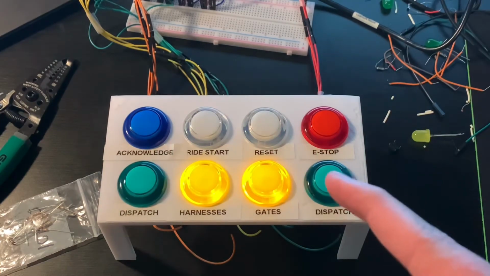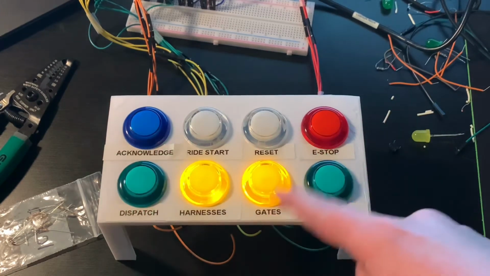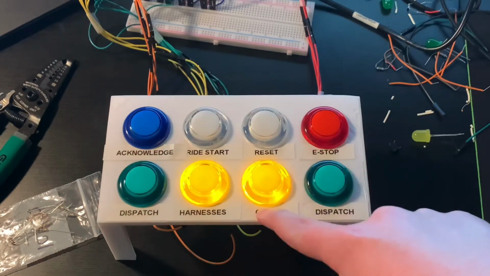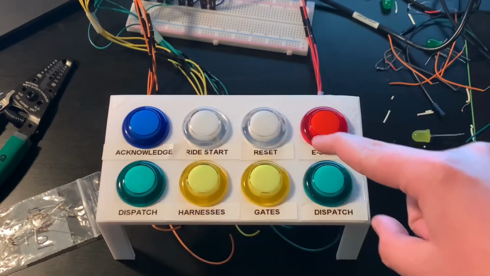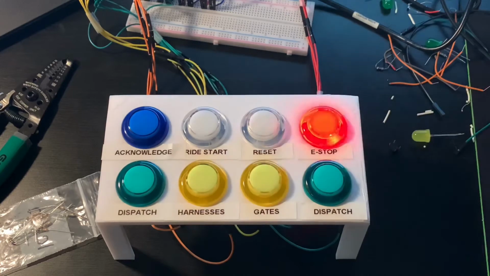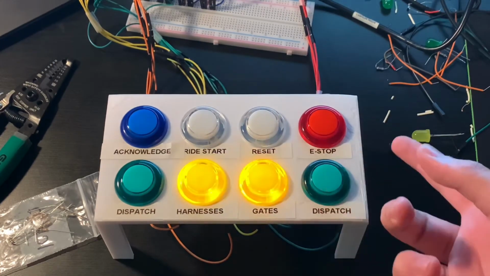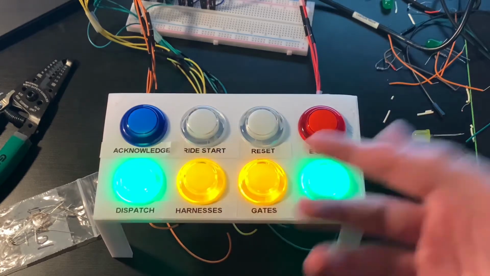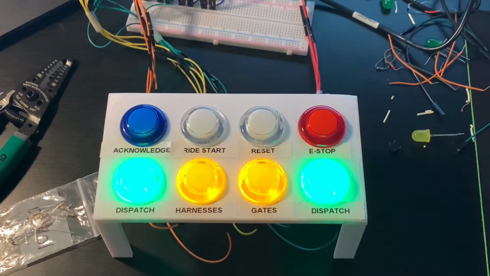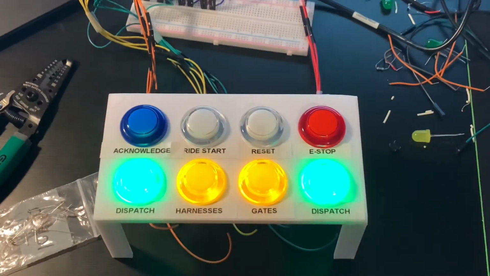And the one notable thing that I'm actually a little bit proud of is that if you, let's say you had the gates and harnesses open for whatever reason, and then you e-stopped, once you get out of that e-stop, it remembers which state the buttons were in, basically. So yeah, that's going to be the end of this part of the Arduino control panel.